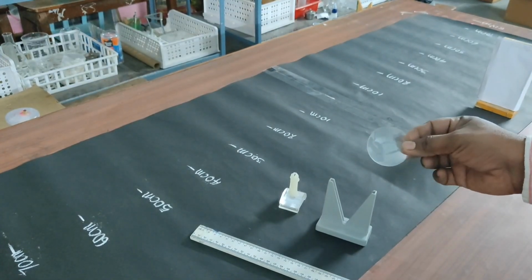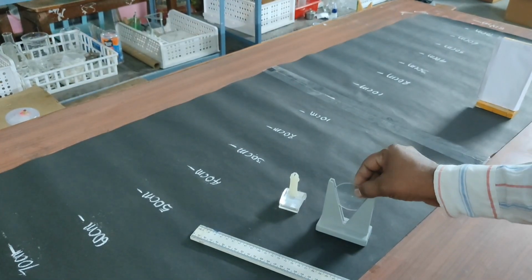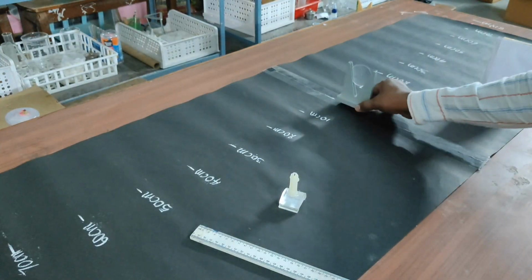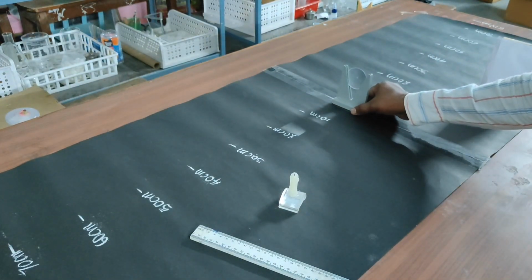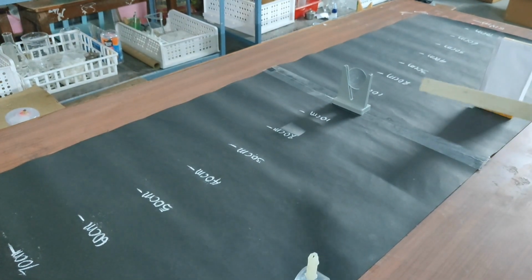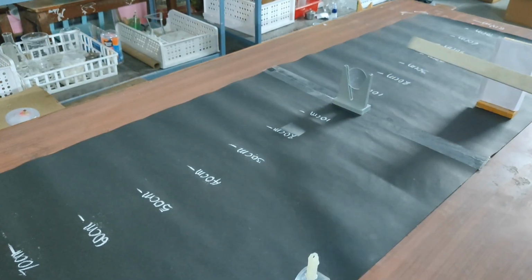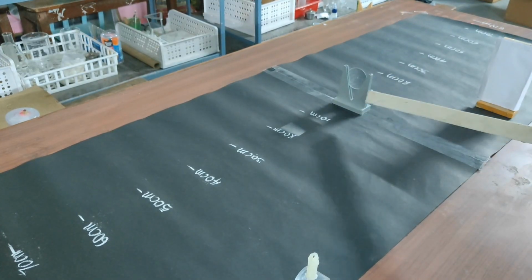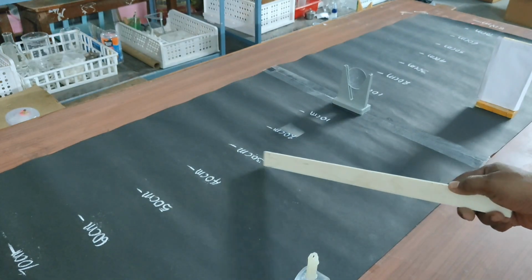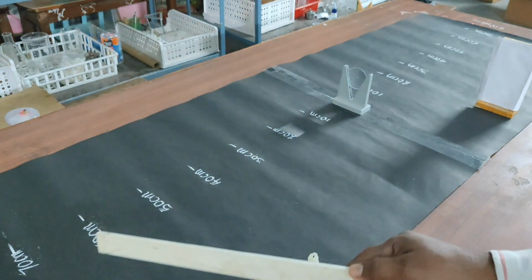Now keep the lens on the V-stand and place this V-stand in the middle of the table. On both sides of the lens, measure the distance from the lens as 10 cm, 20 cm, 30, 40, 50 like this.